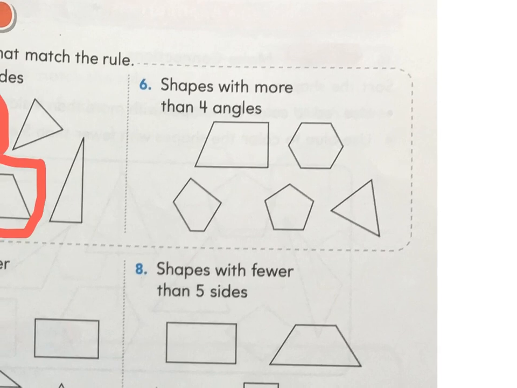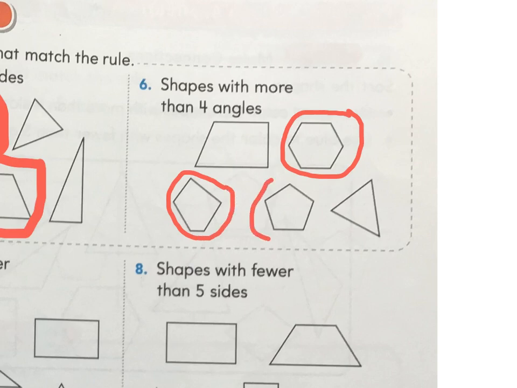For number 6, shapes with more than 4 angles. Well, a quadrilateral has only 4 sides, so that means it has 4 angles, so you wouldn't circle that one. A hexagon has 6 sides, so that has 6 angles, more than 4. This pentagon, 1, 2, 3, 4, 5 angles. Another pentagon. And a triangle only has 3.